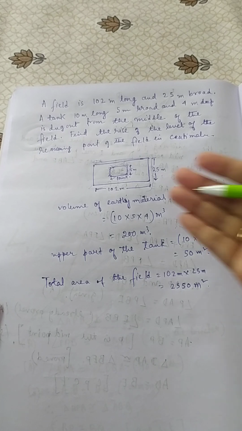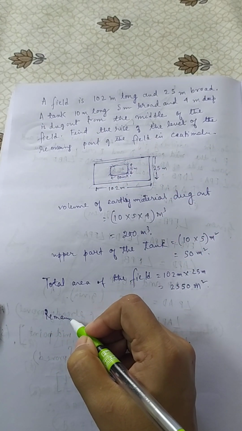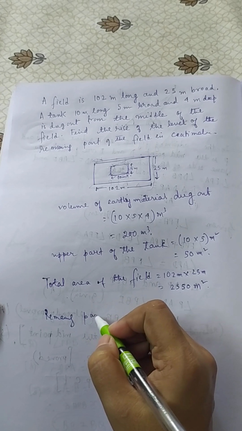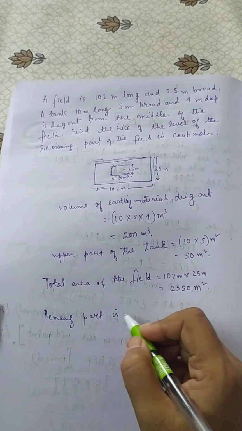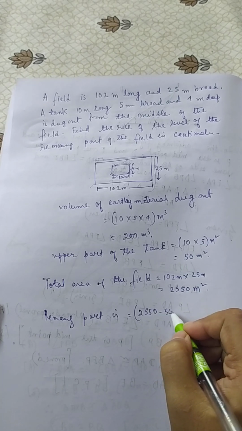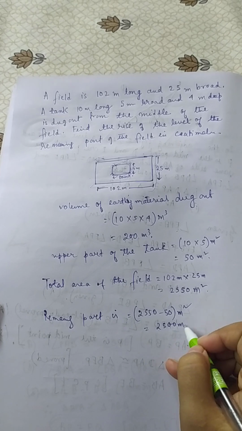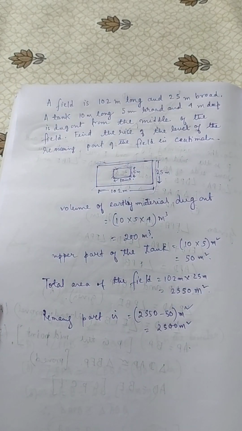So the remaining part is 2550 minus 50 meter square, so 2500 meter square, right? So the remaining part is 2500 meter square.